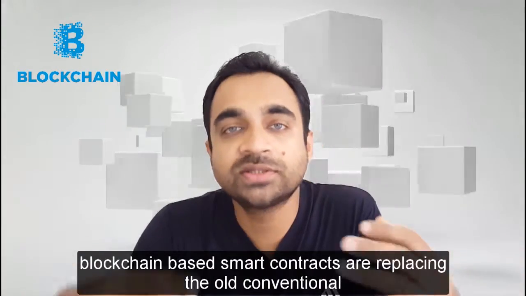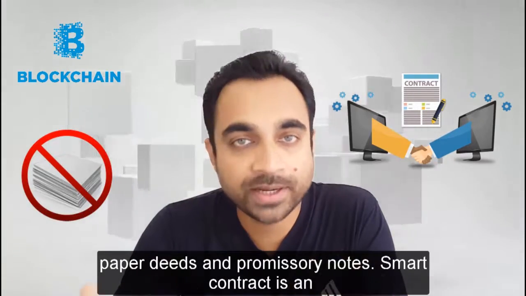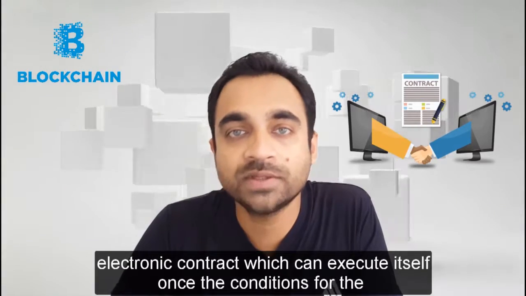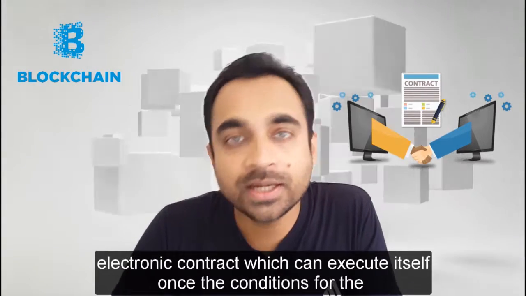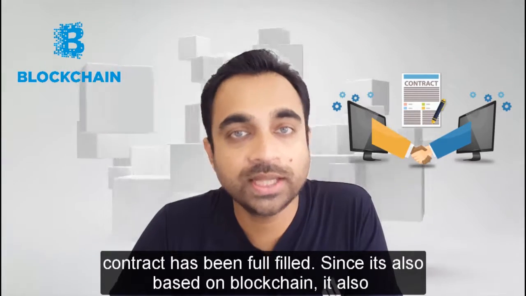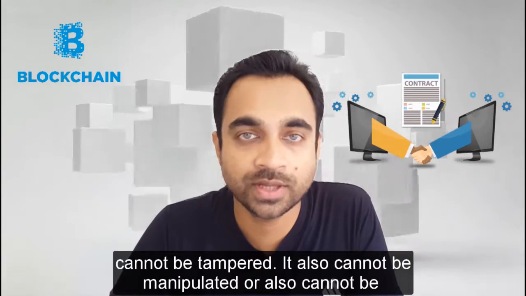Also, blockchain-based smart contracts are replacing the old conventional paper deeds and promissory notes. A smart contract is an electronic contract which can execute itself once the conditions for the contract have been fulfilled. Since it's also based on blockchain, it also cannot be tampered with, manipulated, or hacked.